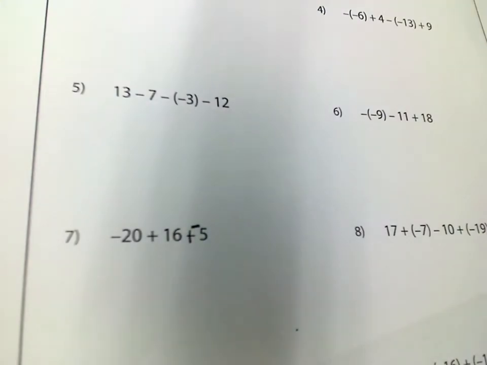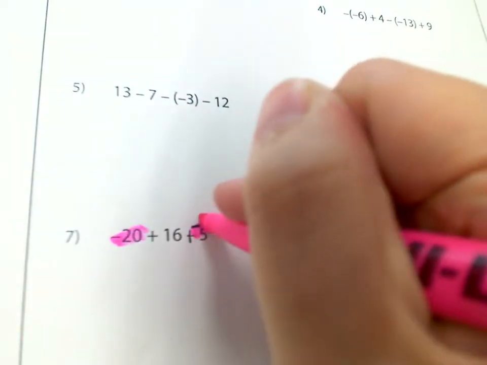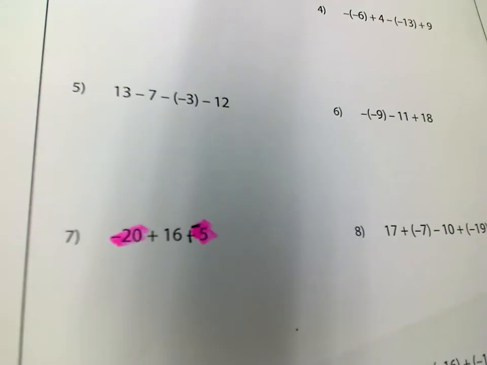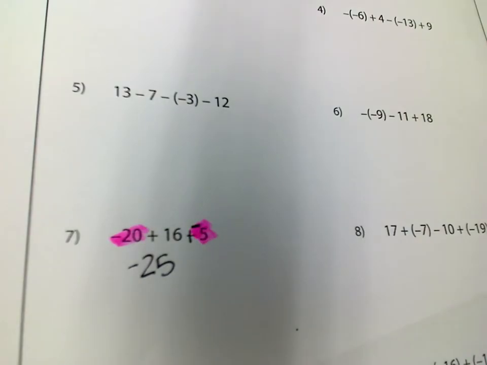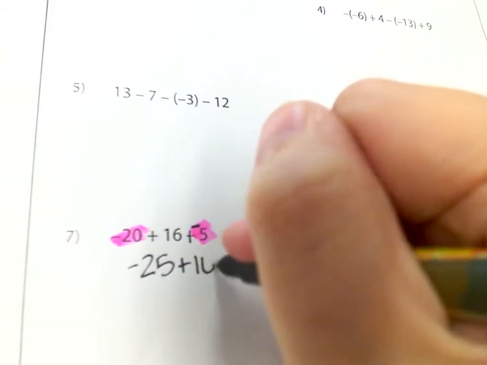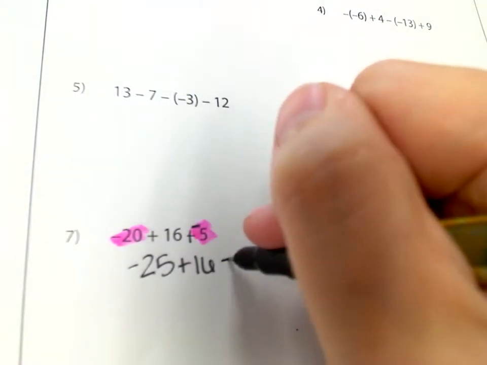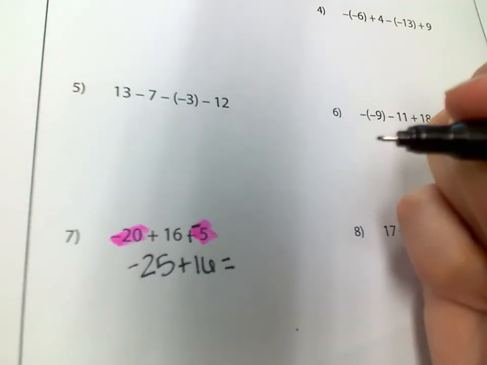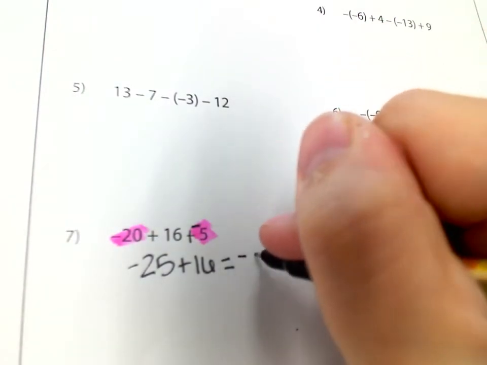So my negatives are -25, right? When I combine those, and then I have plus 16. So if I'm adding a positive and a negative, they're different signs, so I'm going to subtract them, and 25 minus 16 would be 9, but do I have more positives or negatives? I have more negatives, so my answer is going to be -9.